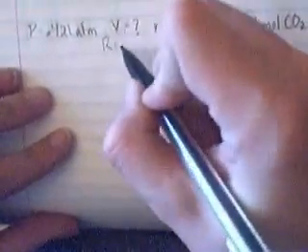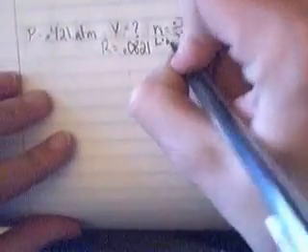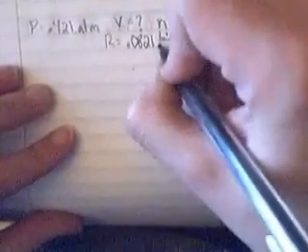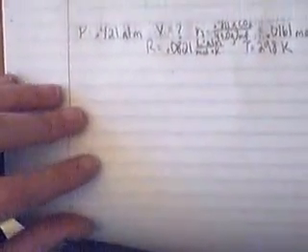R equals 0.0821 liter atmospheres per mole Kelvin, and T, which was given to us, is 298 Kelvin. Okay, so before we start plugging everything in, let's algebraically solve with the variables shown in this equation for what we want, which is V.